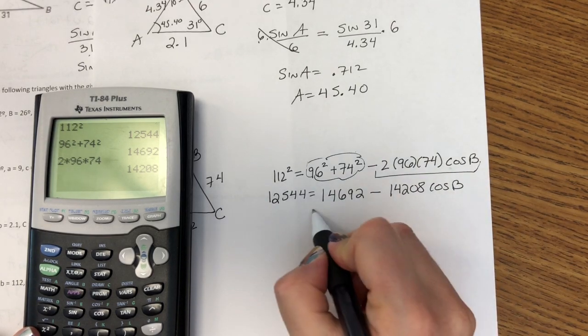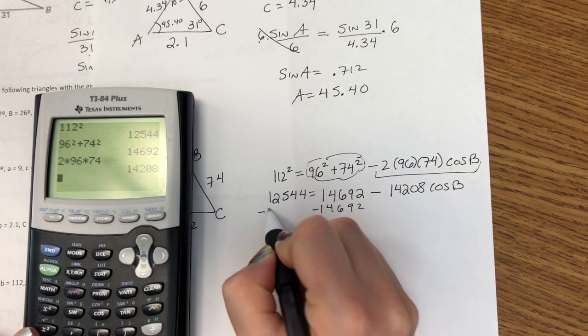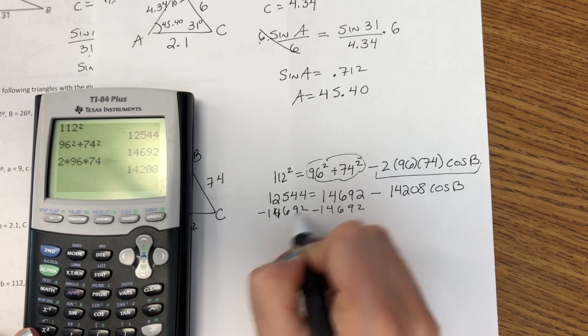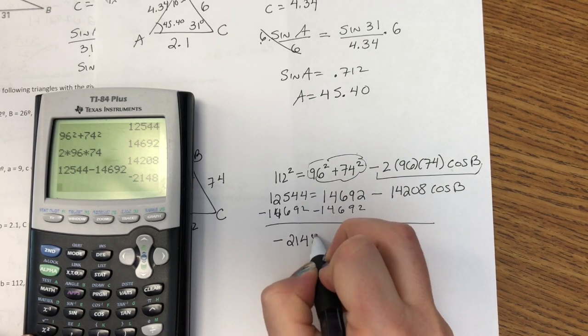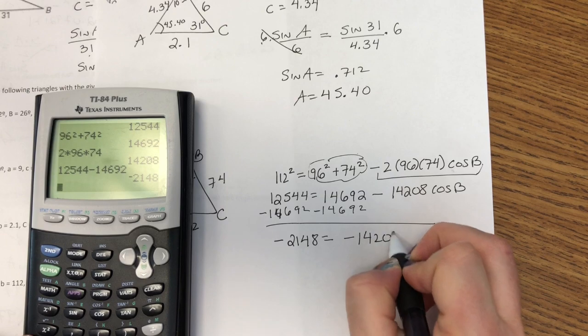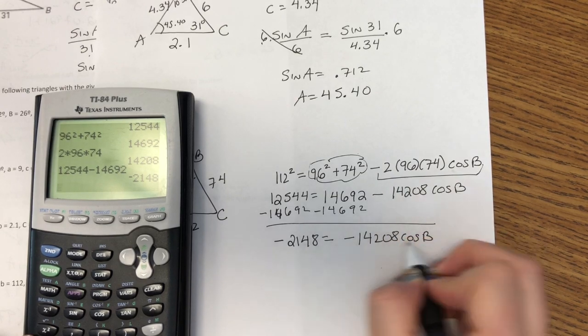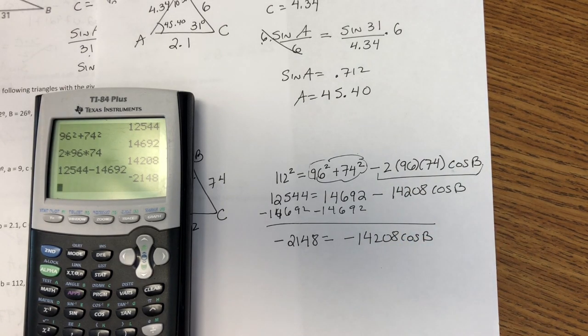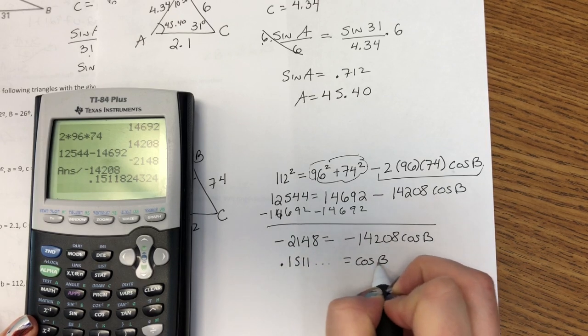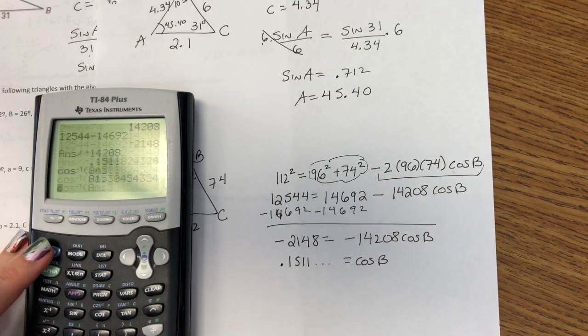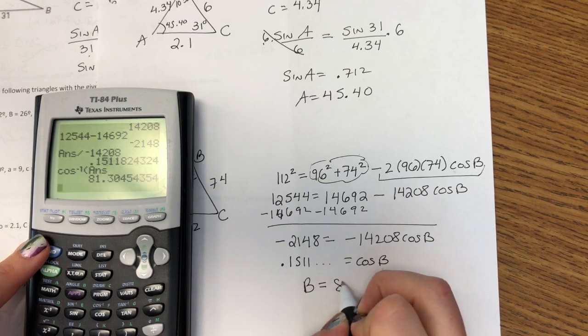So to solve, we have to subtract this number to the left, divide by the negative 14,000, and then do the inverse. So angle B is 81.3 degrees.